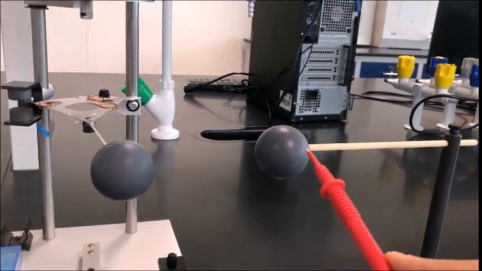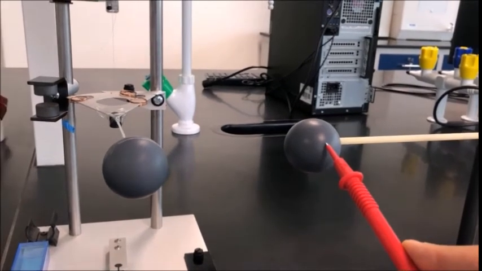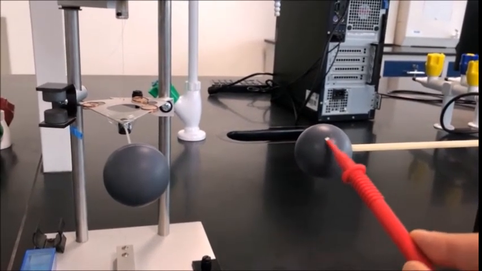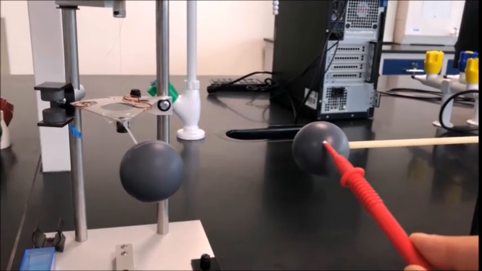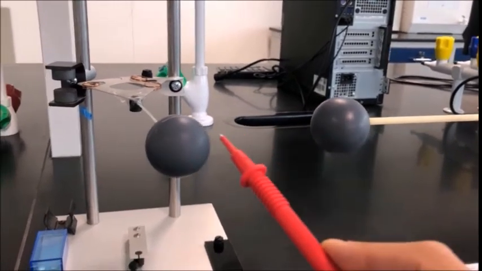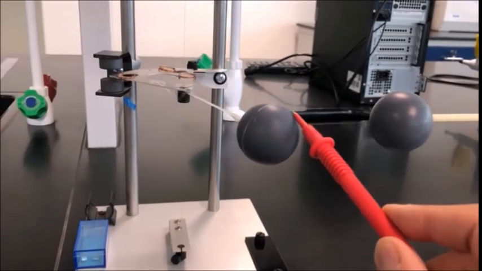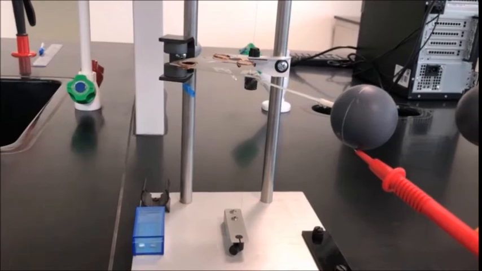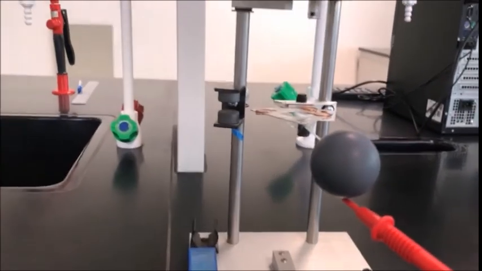So when I touch the sphere, now this sphere is charged with 6 kilovolts. Then I touch the other sphere again to charge this sphere. Now this is a big problem because this sphere will keep moving.